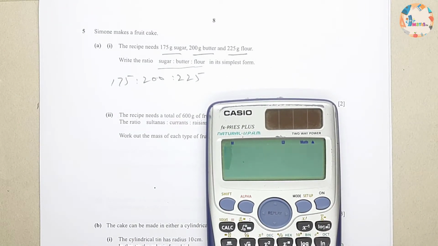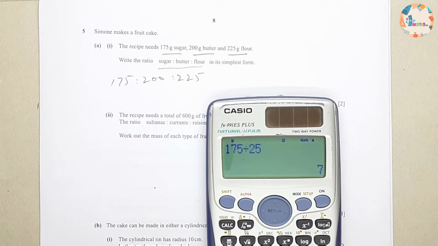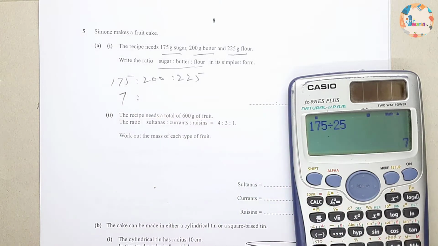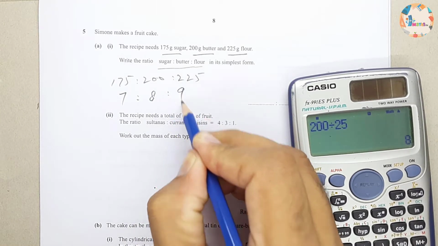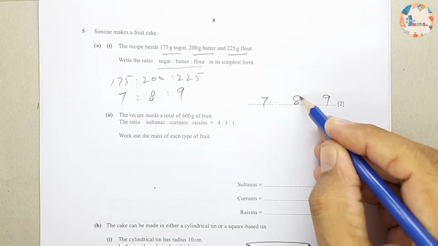If we check by, for example, 25, so 175 divided by 25 will be equal to 7, and 200 divided by 25 will be equal to 8, and this one will be 9. So the simplest ratio is 7, 8, 9. So we can write here.